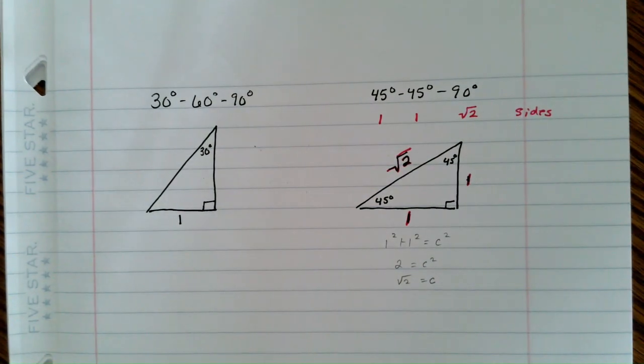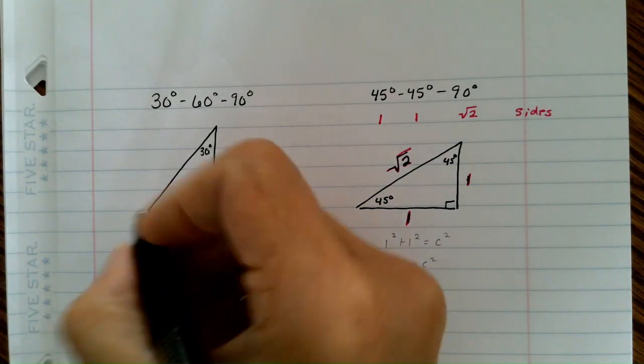Now, could I multiply these all by 5 and get 5, 5, and 5 square roots of 2? Absolutely, yes. That's what the ACT does. They just take the small one and they do scale factors with it. Okay, well, what about the other one? Because I only wrote down the 1. This one was pretty easy.